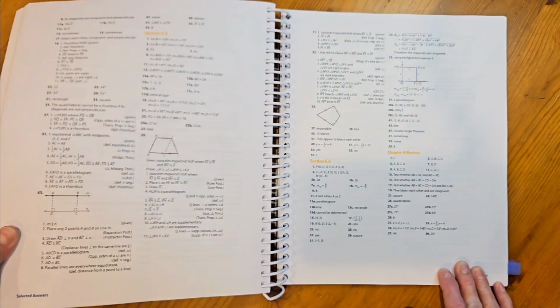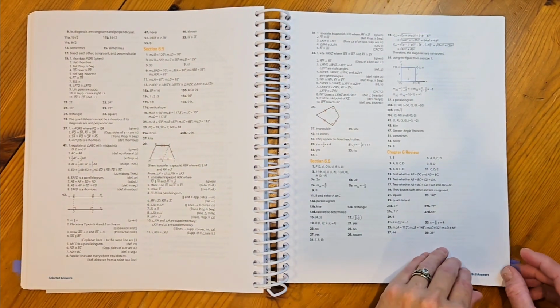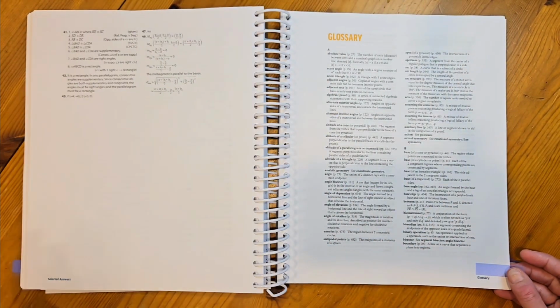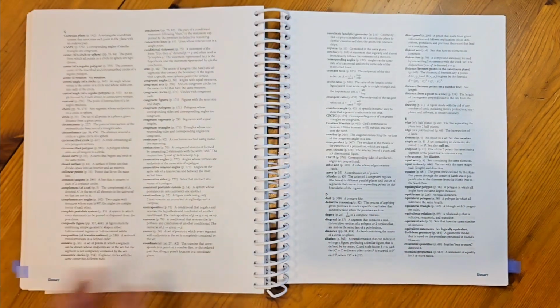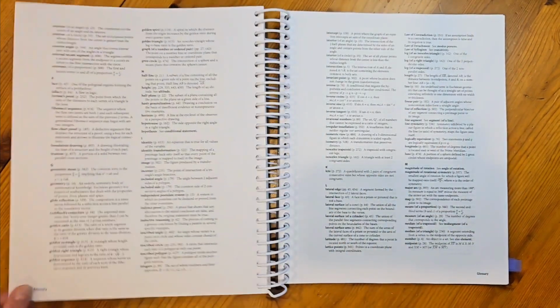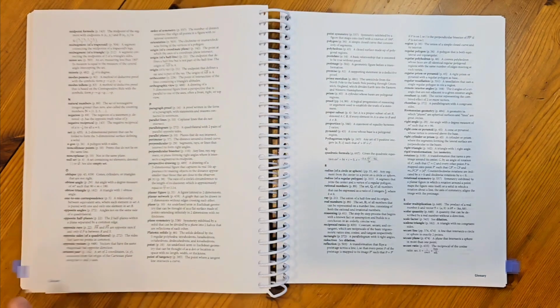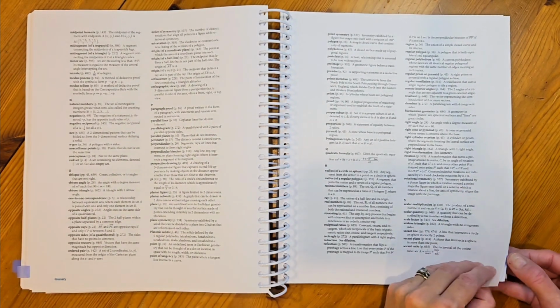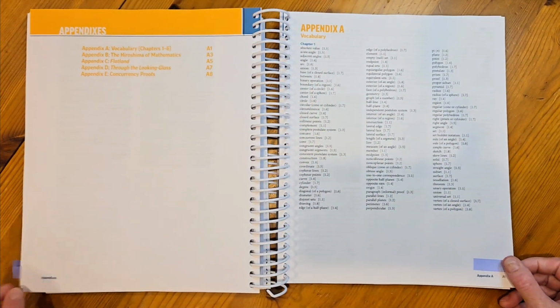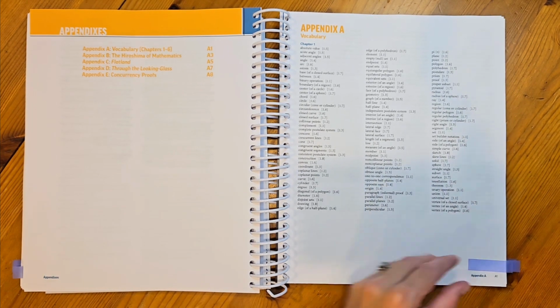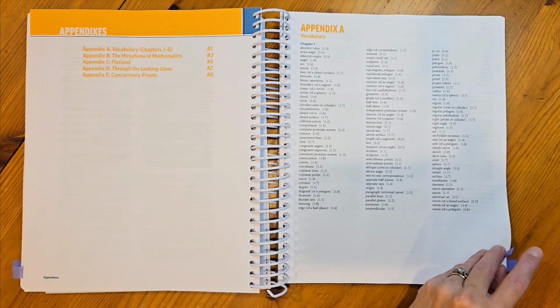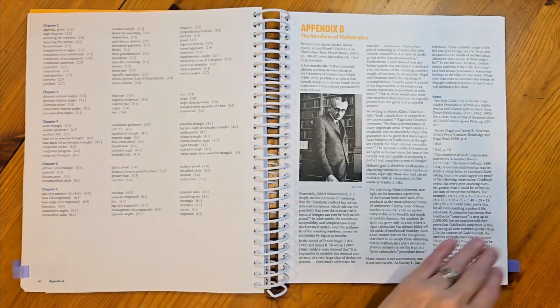Now let's jump back to the back. In the back, there is a glossary. So if you need to look up any definitions for words, they are listed in this glossary. And then we also have a section of appendices. And there's 5 different appendices for this course, and they are listed here in the back for you as well.